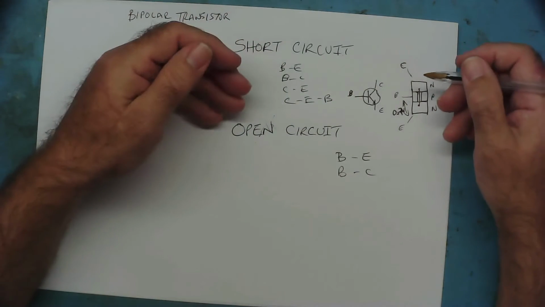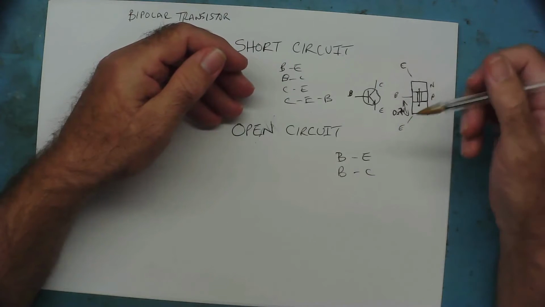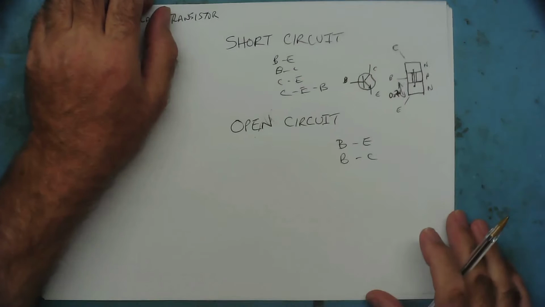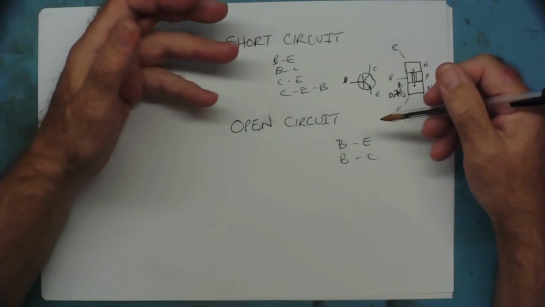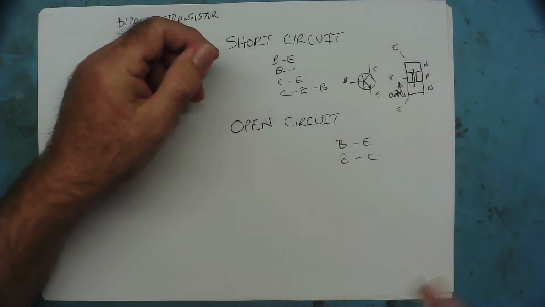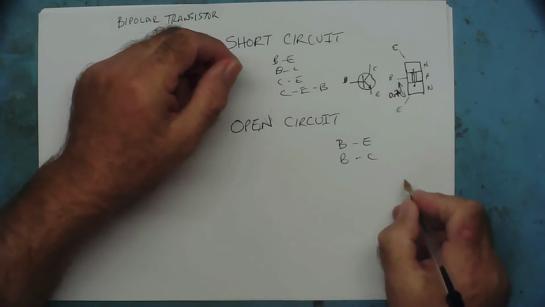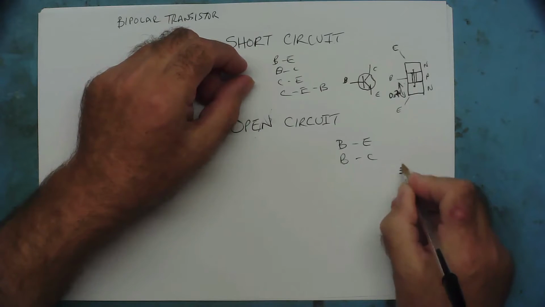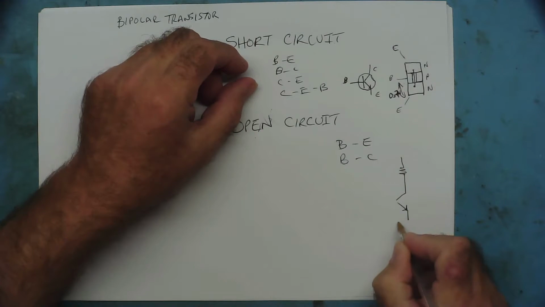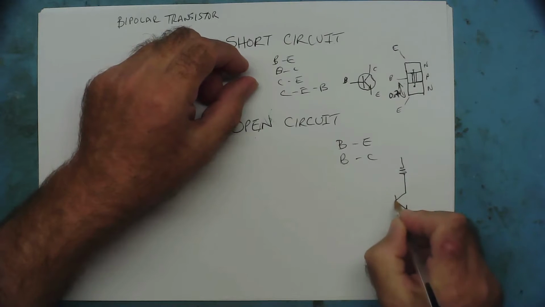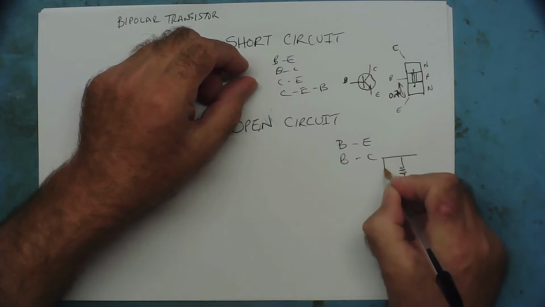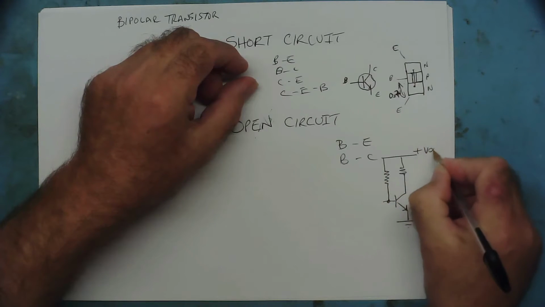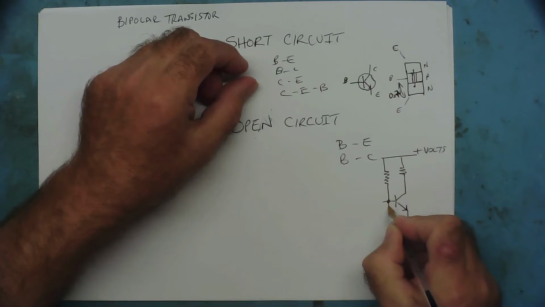This brings us a couple of interesting things. Often if you find a faulty transistor, it's because of some other underlying fault, and you need to check the underlying fault first. I'll give you an example of this. Let's say you have a transistor, a load, ground, and a bias network that turns the transistor on. So this is plus volts, and this is your bias network.